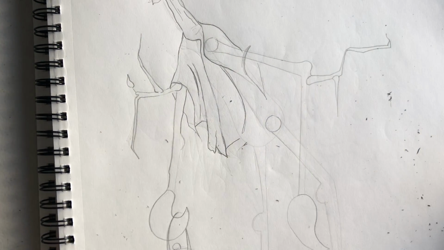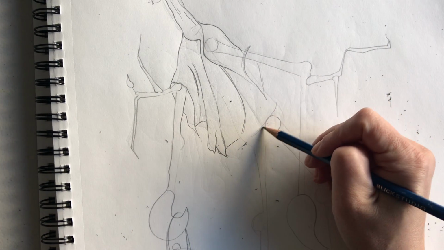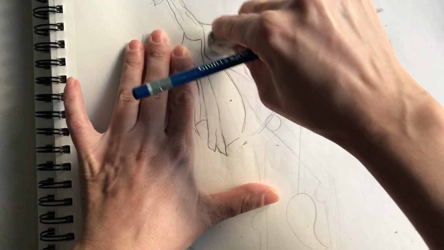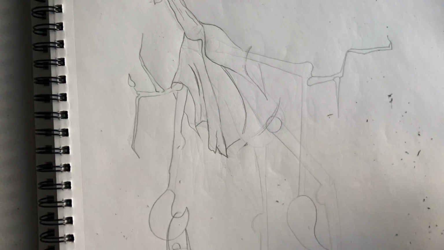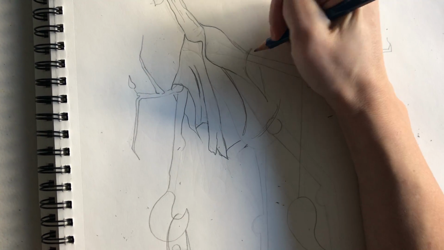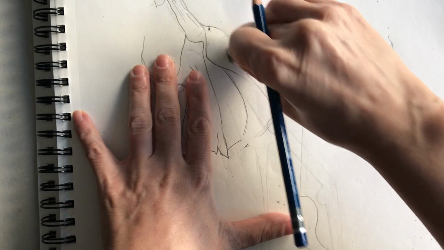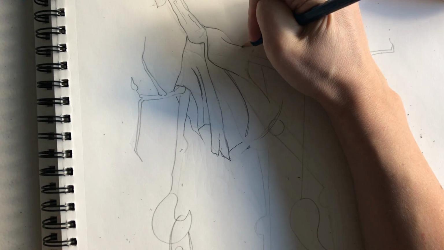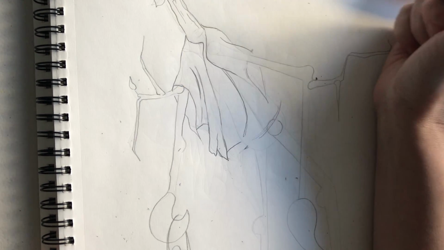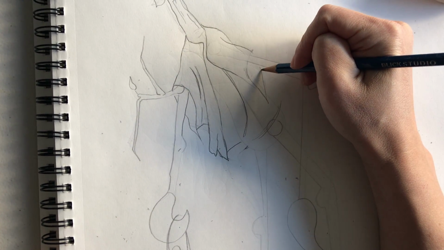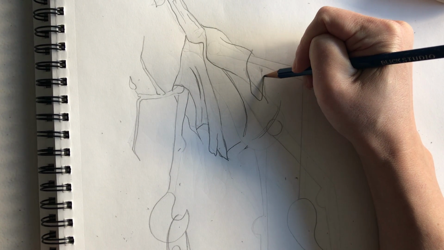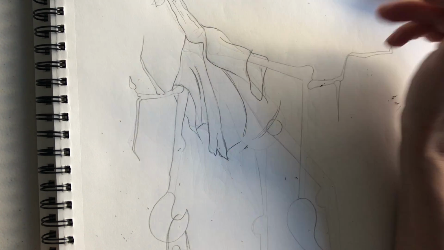And then it would curve this way. And this arm, I'm going to erase right there. And then I want to make sure I have the shoulder, there's a shoulder there. It's coming around, so I'm drawing the shape of the opening.